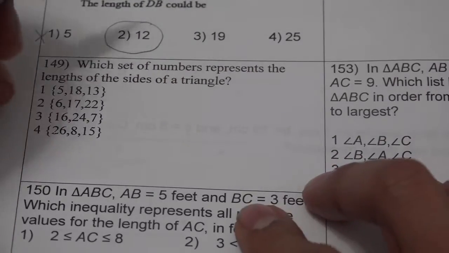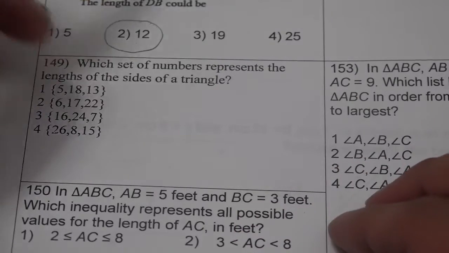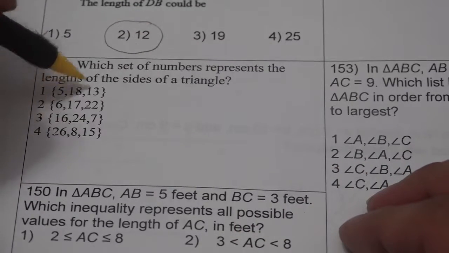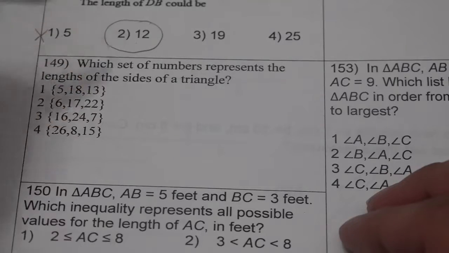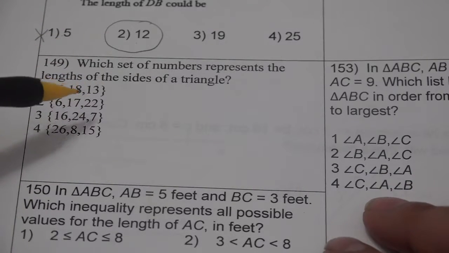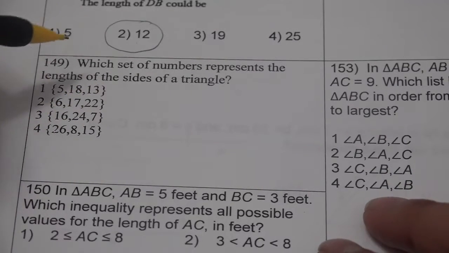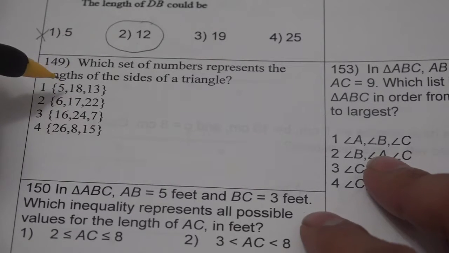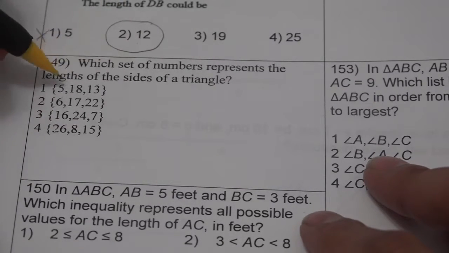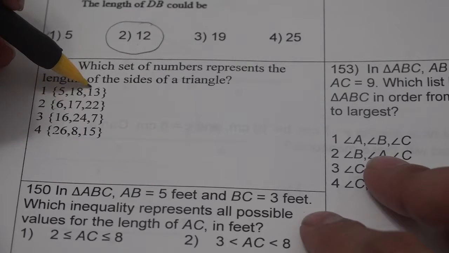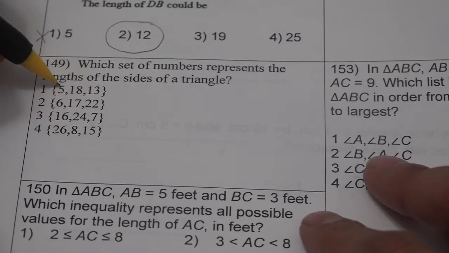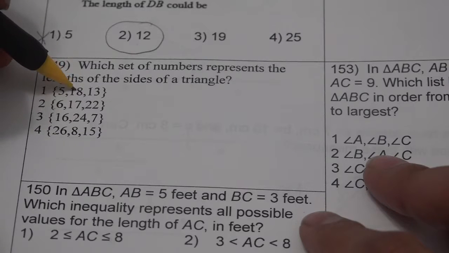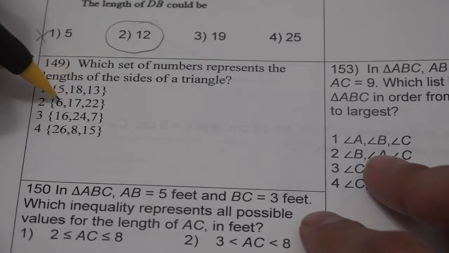Okay. Which set of numbers represents the length of the sides of a triangle? Remember, I'm not talking about a right triangle, so let's not assume that we have to use Pythagoras' theorem. We're dealing with the what? Triangle inequality theorem. So let's see. 5 plus 13 greater than 18? No. Okay.